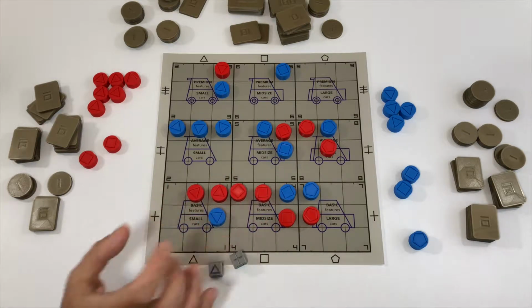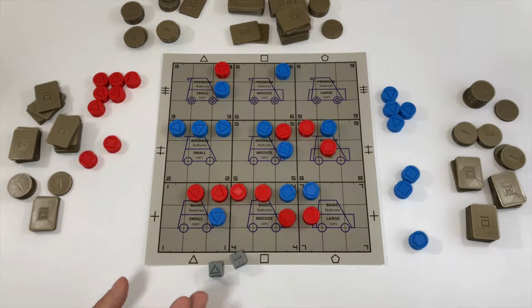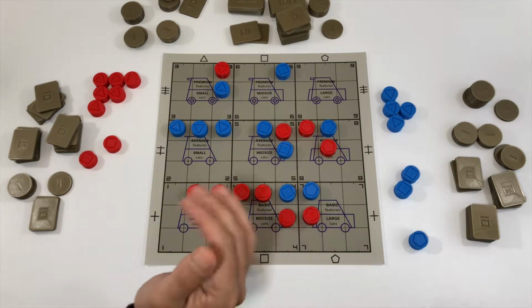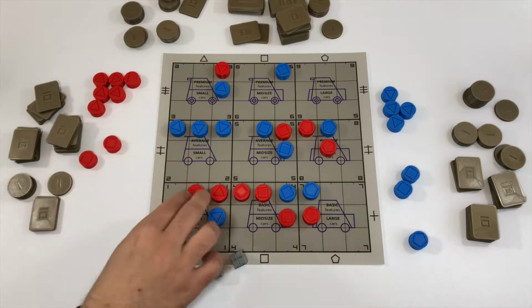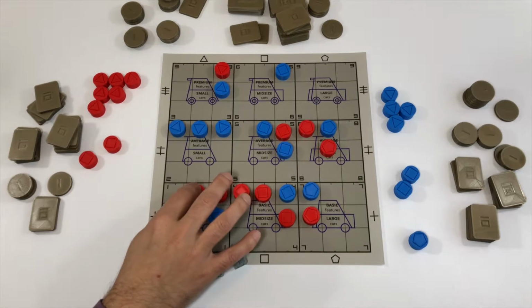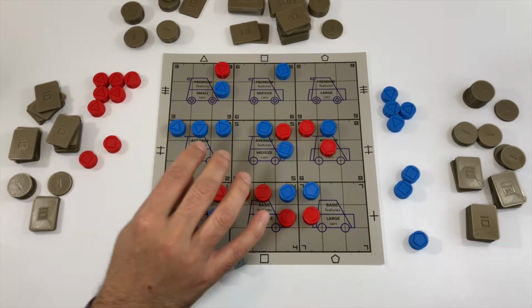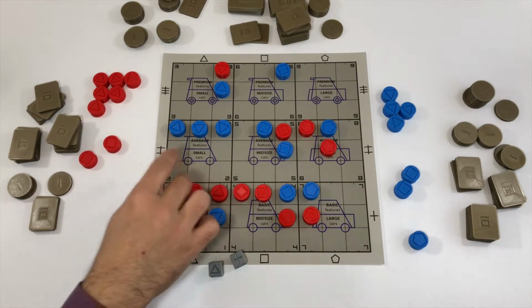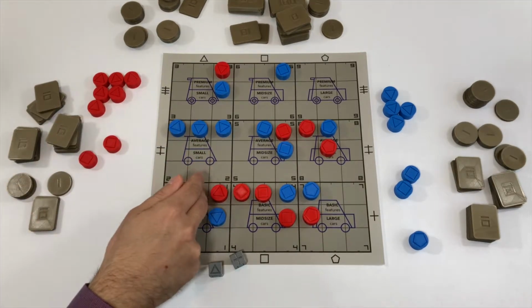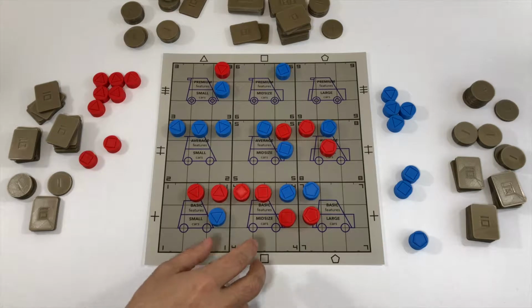So if there's already a group of at least 3 pieces, adjacent pieces next to each other, for which you already collected bonus, when you add new pieces to that formation, you're only going to get bonus for those additions. So in this case, we do get a 1, but there was a cost, an investment cost of 1, so it's 0 for me.